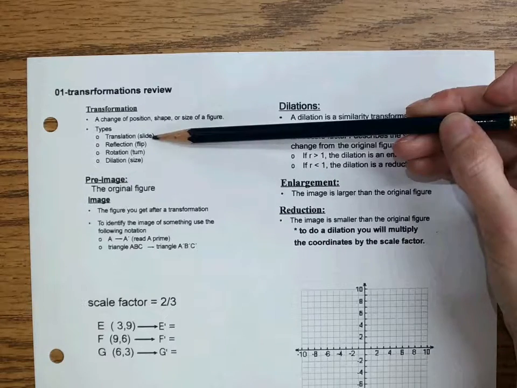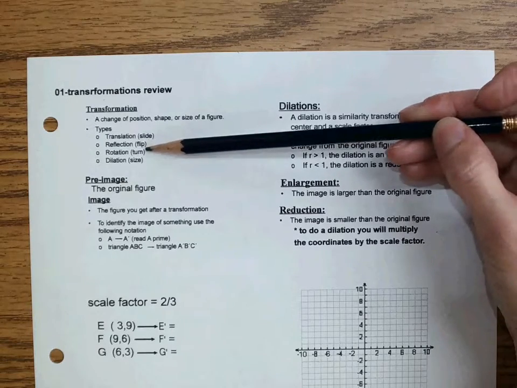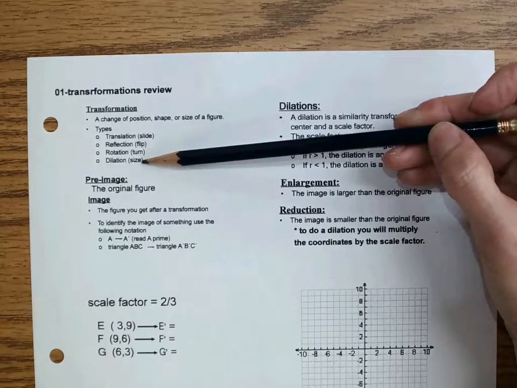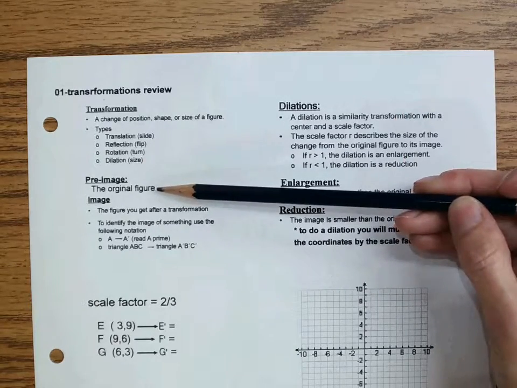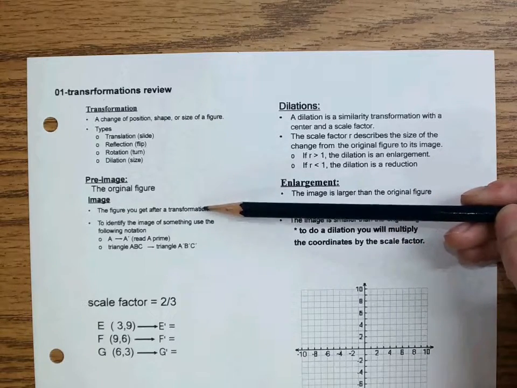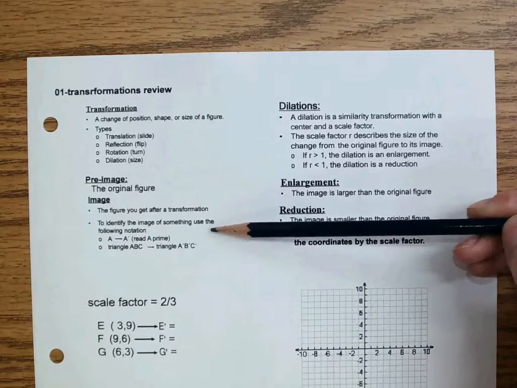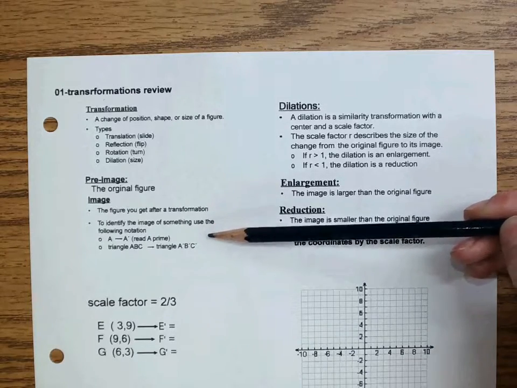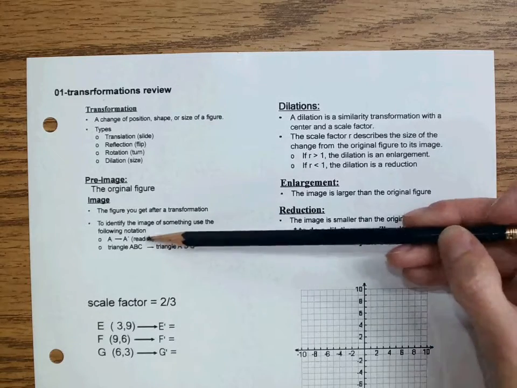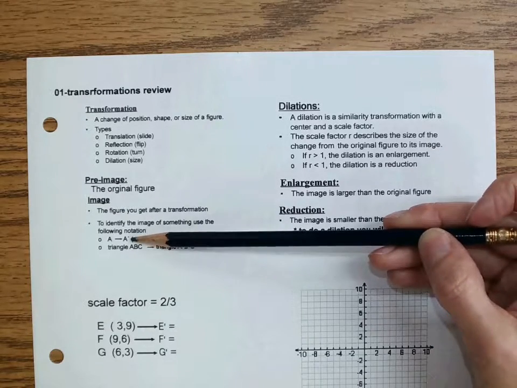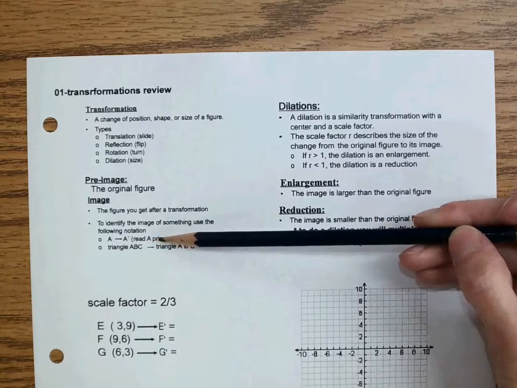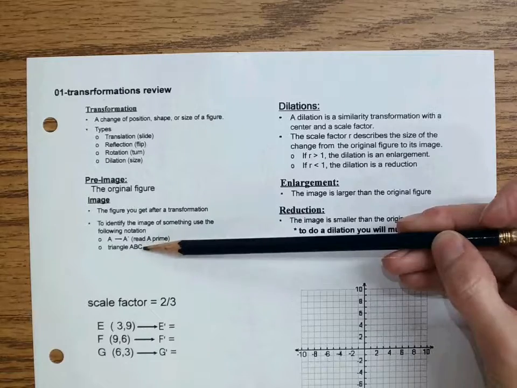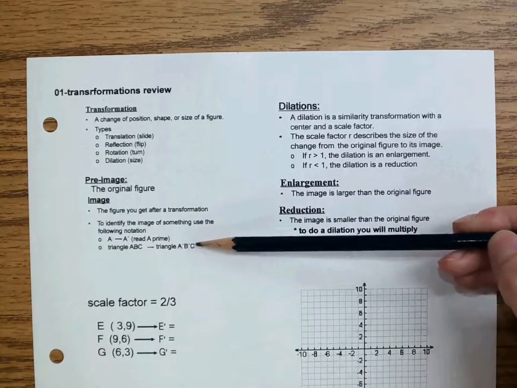There's the translation, which is a slide; a reflection, which is a flip; a rotation, which is a turn; and a dilation, which is a change in size. Now the pre-image is your original image, and the image is the figure you get after the transformation. To identify the image, we write it with an apostrophe after the letter, so we read it as A prime. Triangle ABC after a transformation would be triangle A prime, B prime, C prime.